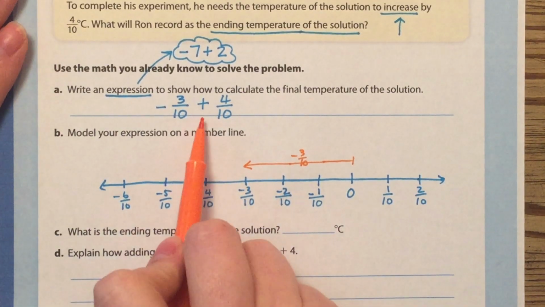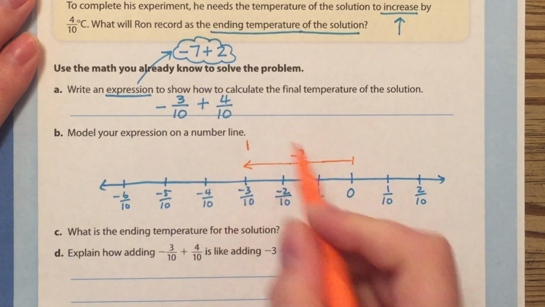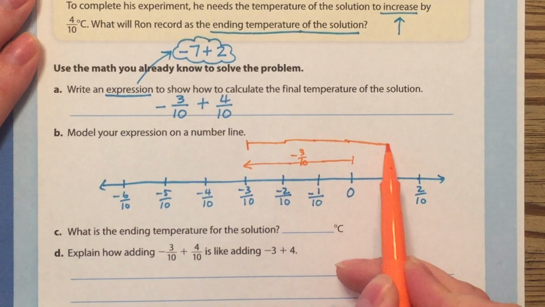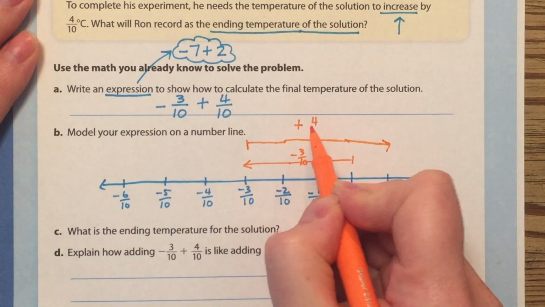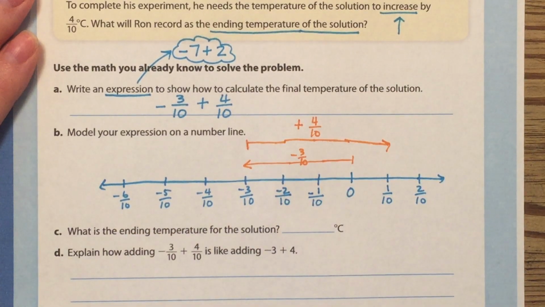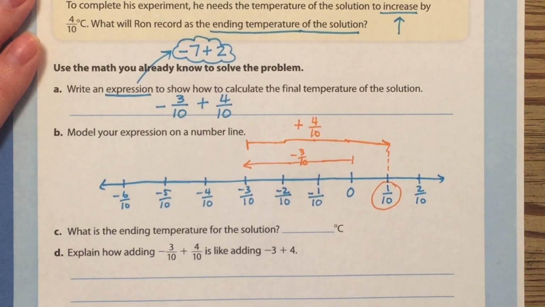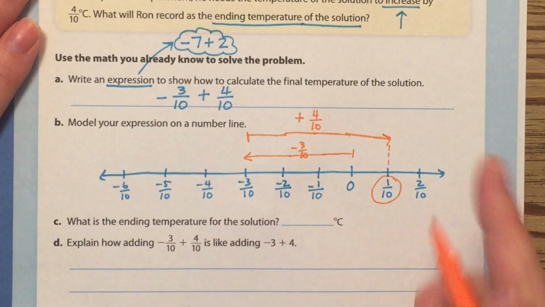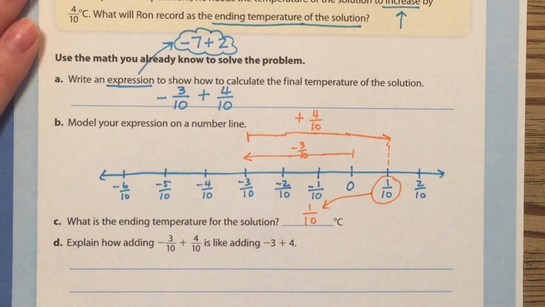And then I need to add or increase that by 4/10. So from -3/10, I'm going to go 1, 2, 3, 4 units to the right, or in the positive direction. There's my +4/10. And where I land will be the sum of that expression. And I land at +1/10. So what is the ending temperature for the solution? Well, that's going to be 1/10 of a degree Celsius.